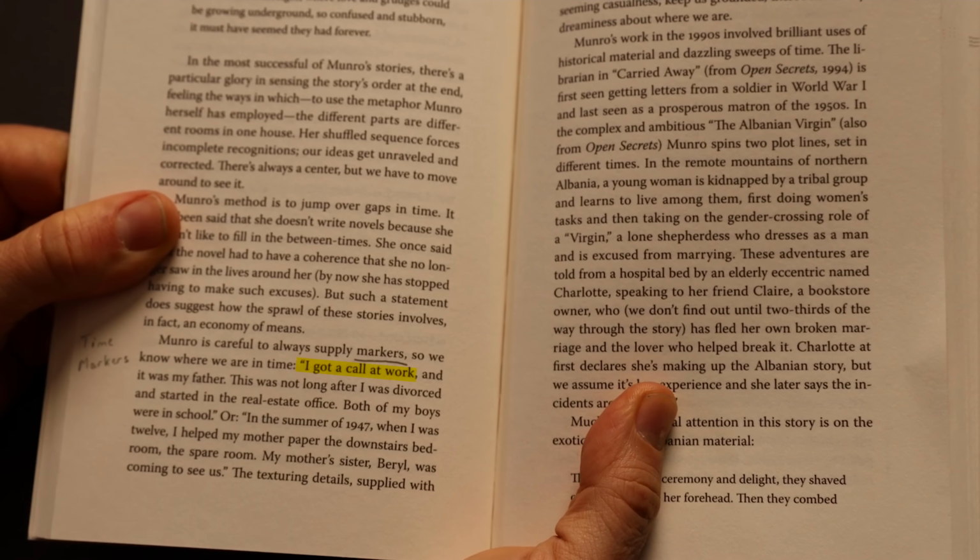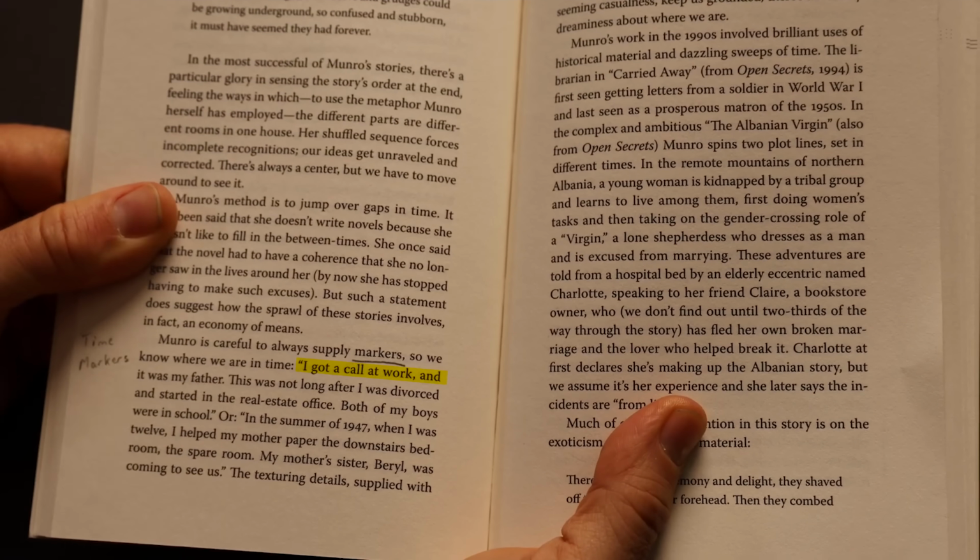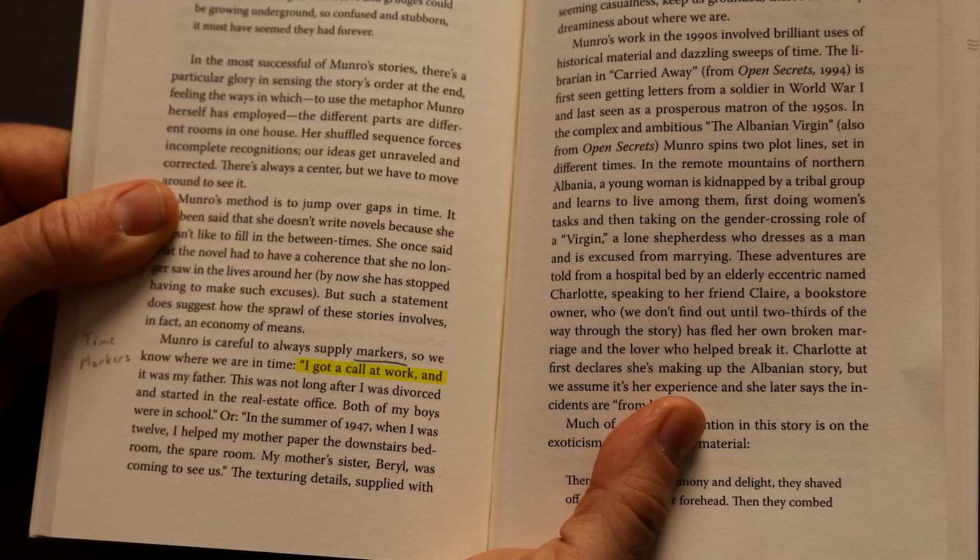"I got a call at work and it was my father. This was not long after I was divorced and started in the real estate office."